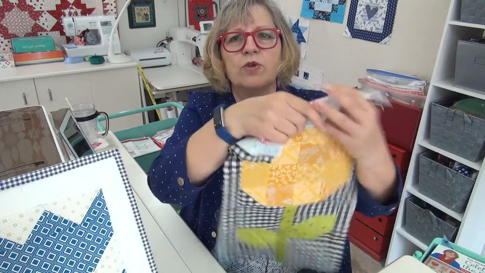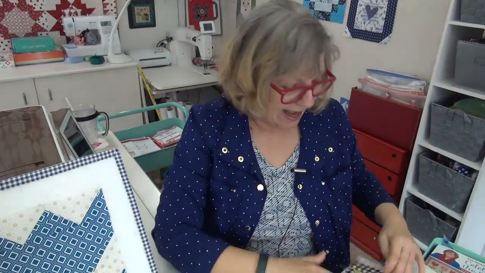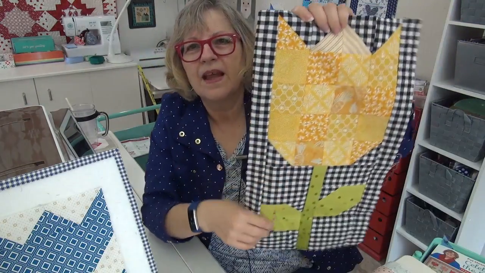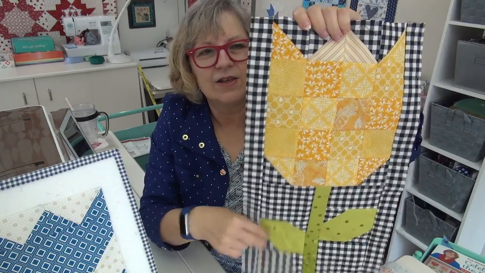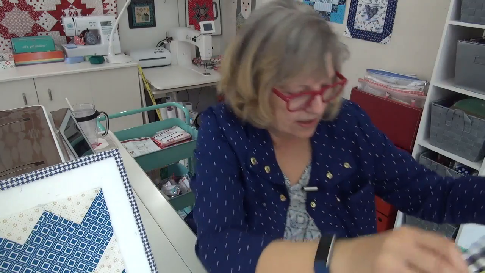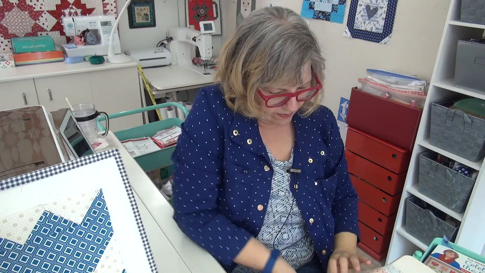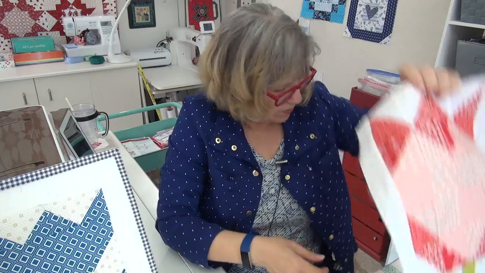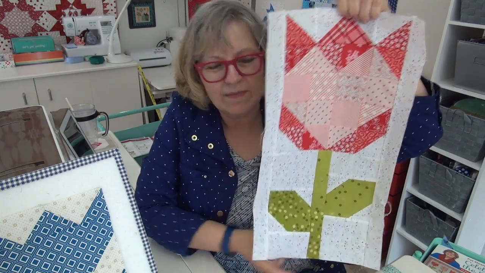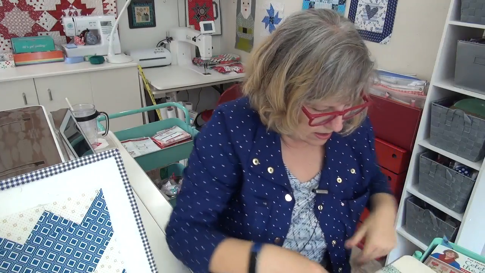But I thought I'd show you a few tulip blocks. I love the yellow one on the black gingham. Yes, I need to do something with this. I love this one. Then I had tried some other of the pinks out. This is the one with the heart, because a couple of the tulips have a heart in them, like this in my book. And then here was one with a white heart.